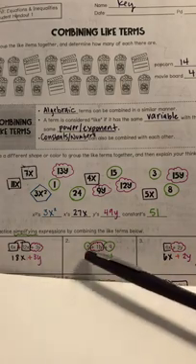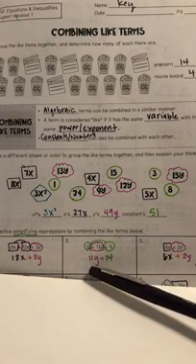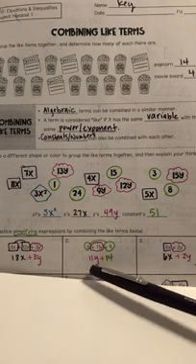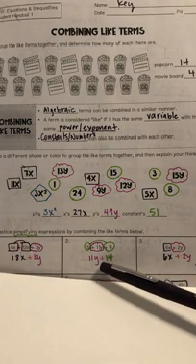Over here, we have 11y, just bring that down, and then 5 plus 9 are constants that can be combined. So the answer is 11y plus 14.